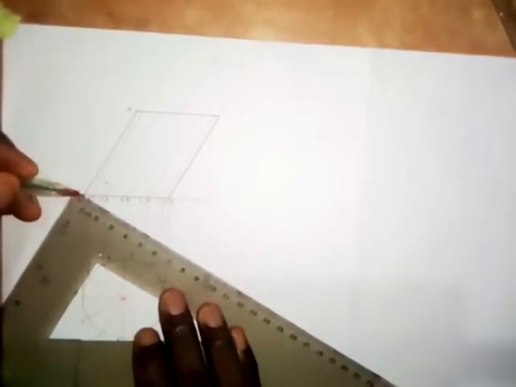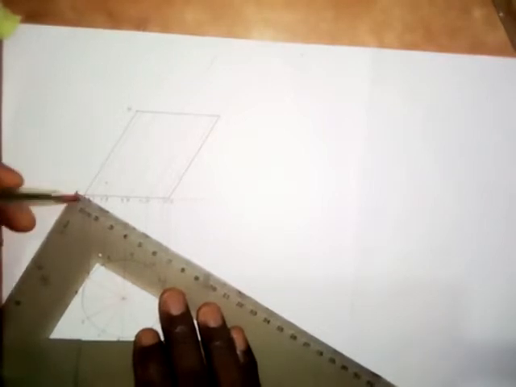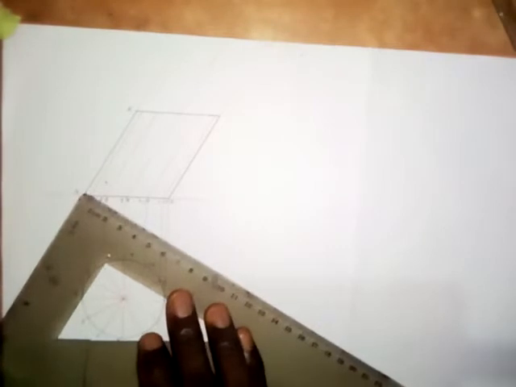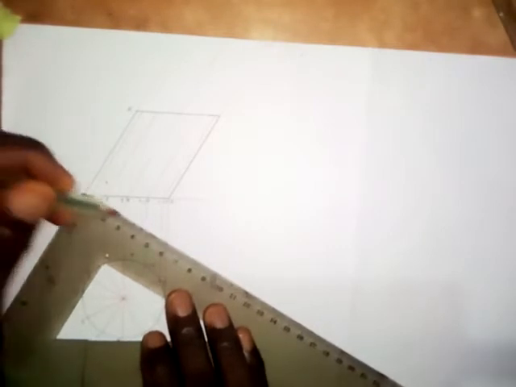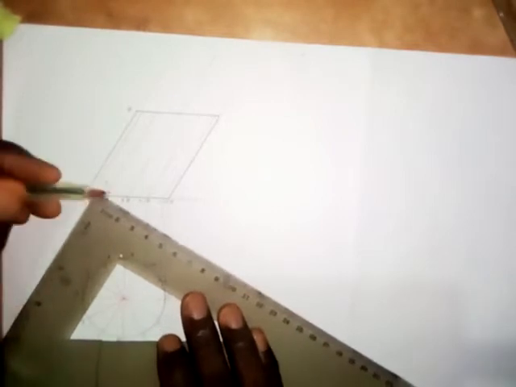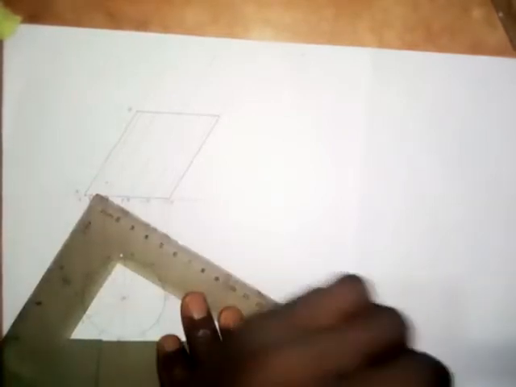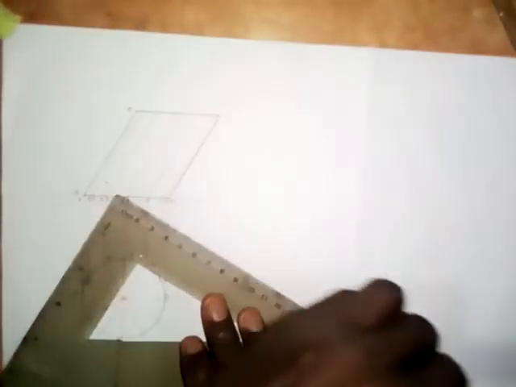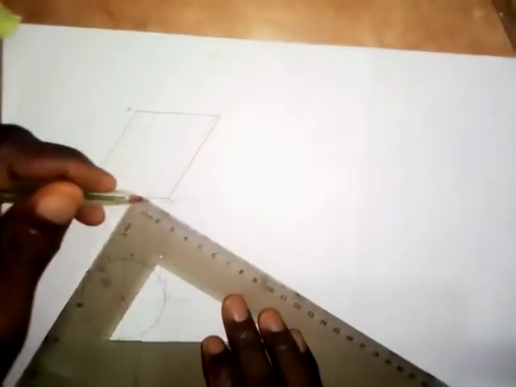So what I mean is this. With the 30-degree side of my set square, you project a line from this point. Project a line from this point like this. Also move it down here, project a line from this point. Here, from here again, you project a line like this. From this point, you project a line. From this point here, project a line.